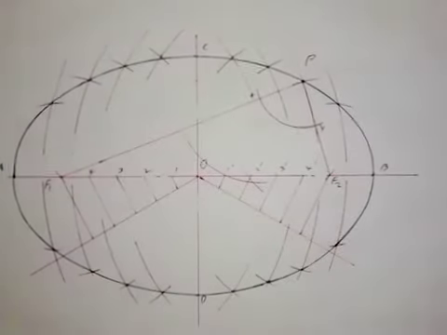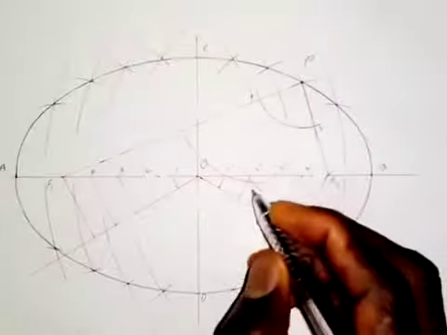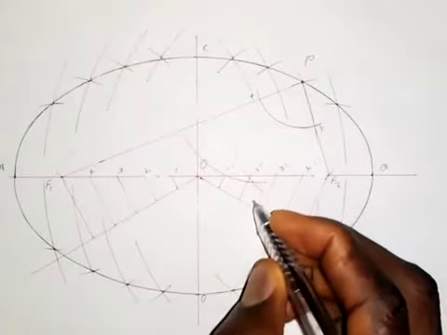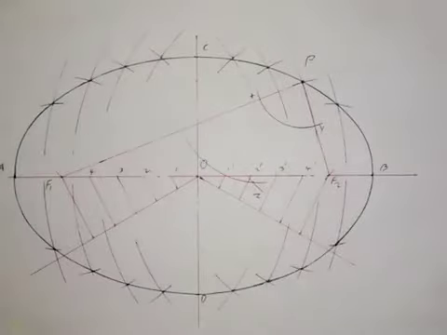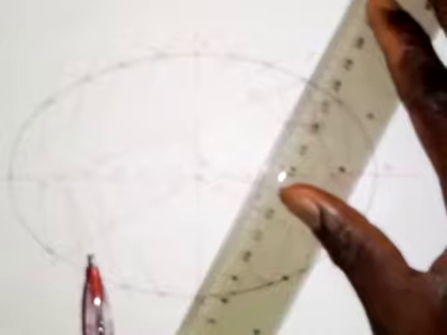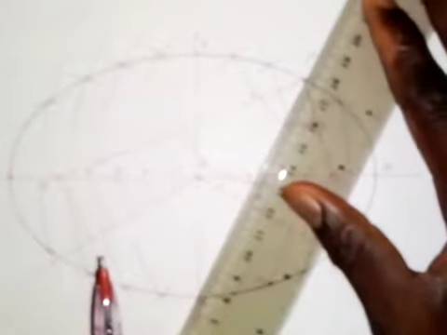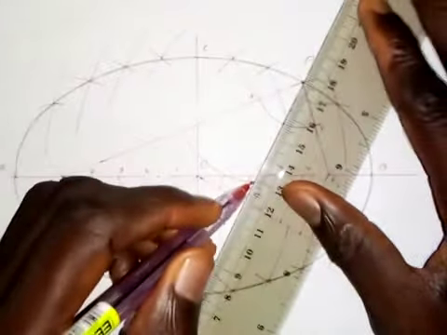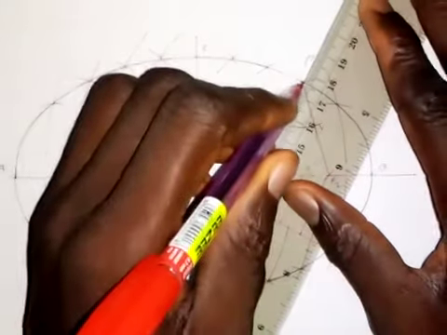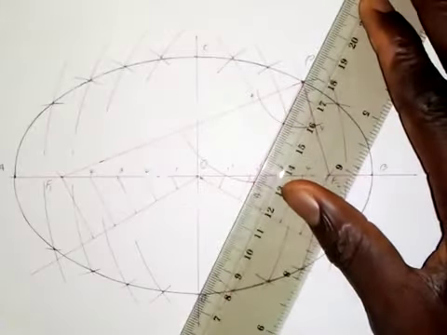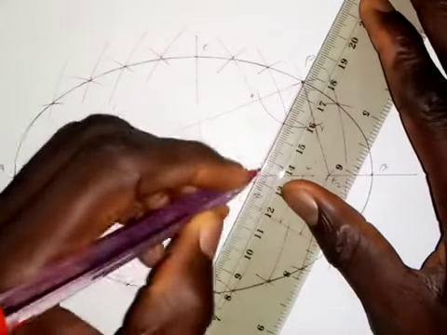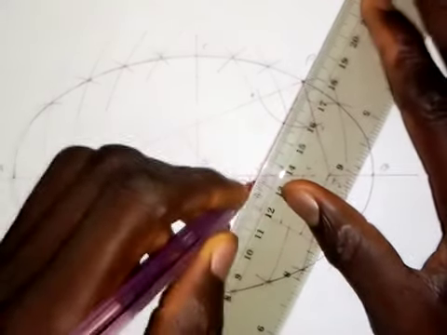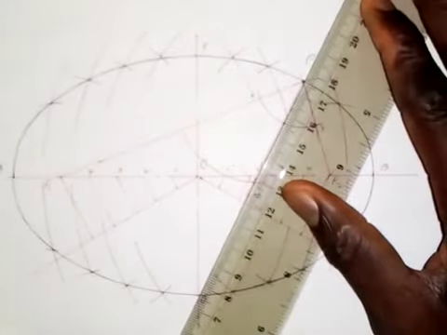The arcs intersect at this point here, so I will call it point Z. Next, we draw a line from point Z passing through point P. So I'll just draw a line like this.